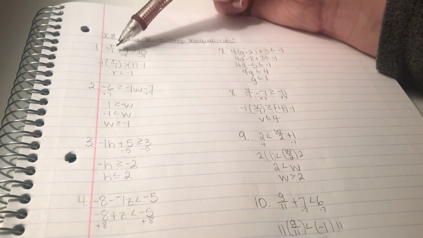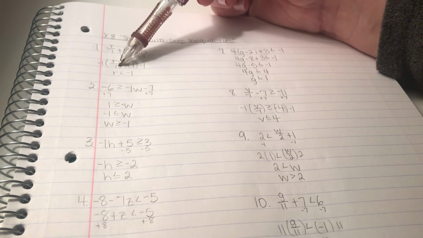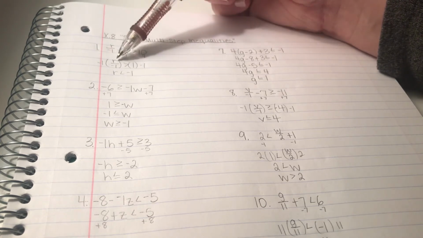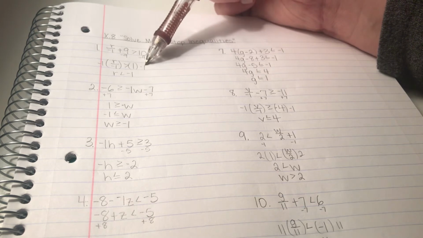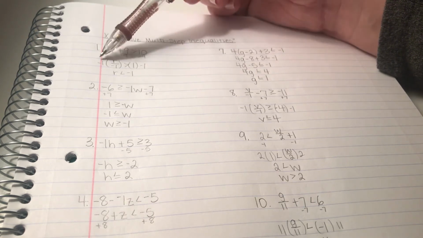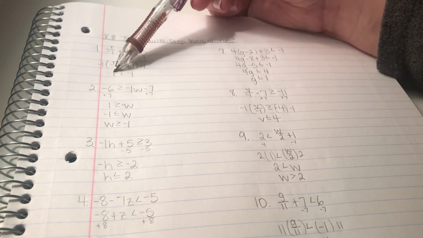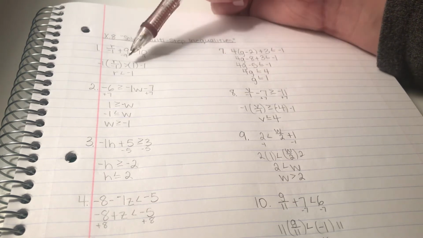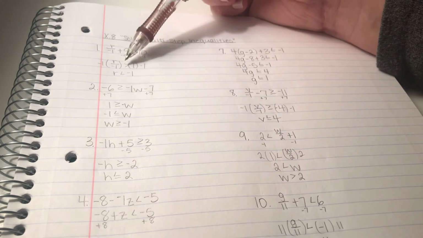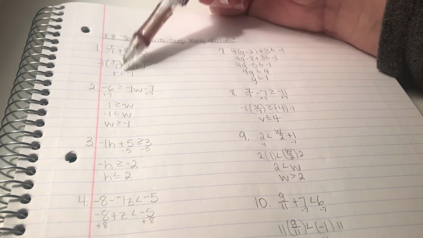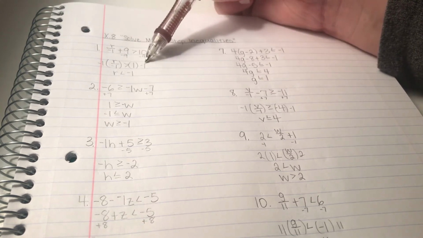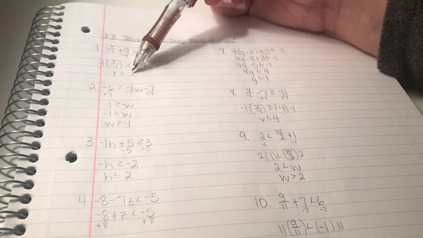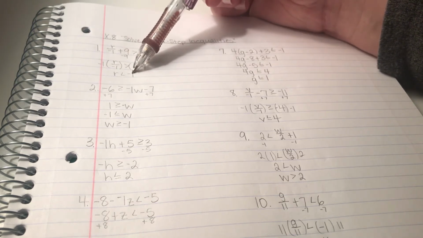To get this r by itself then, I will multiply by the denominator, so -1 multiplied on the left and -1 multiplied on the right. So that cancels out here, leaving us with r. Since we multiplied by a negative, we're going to have to flip that sign. So our greater than becomes a less than, and a positive 1 times a -1 becomes a -1. So r is less than -1 is our final answer.